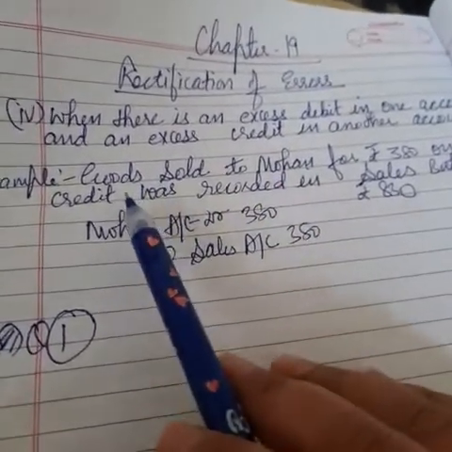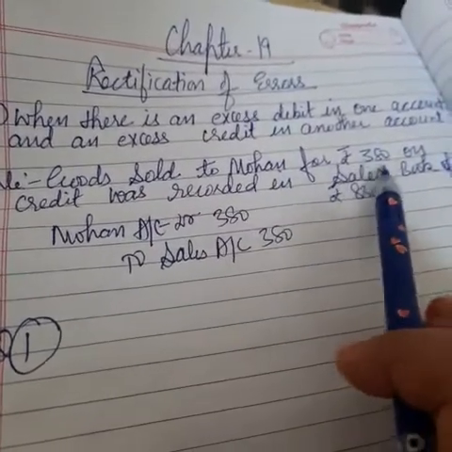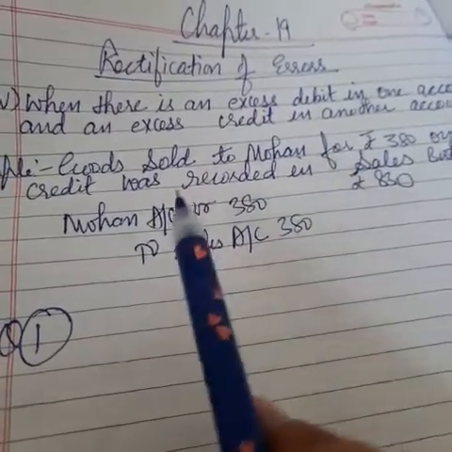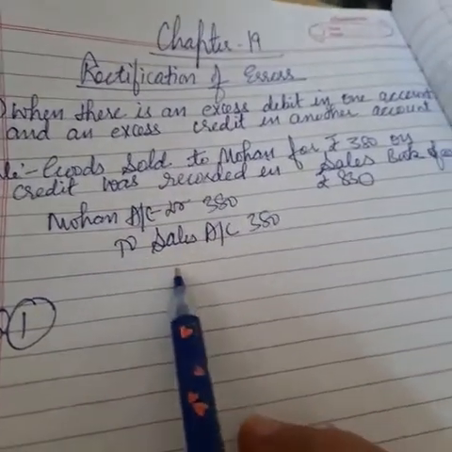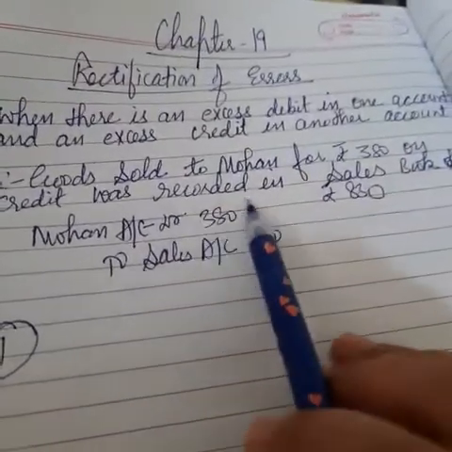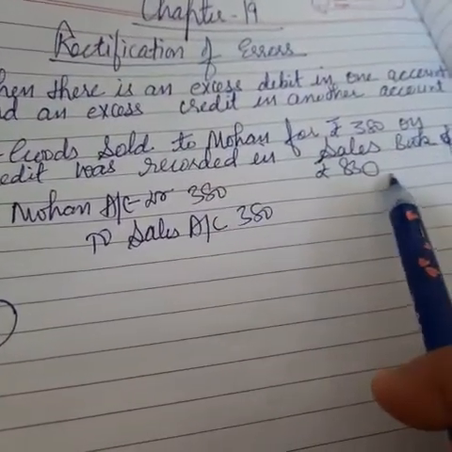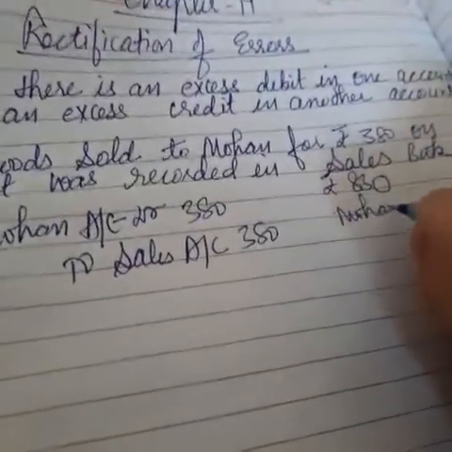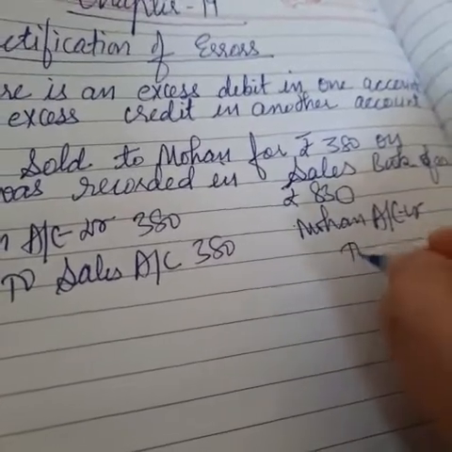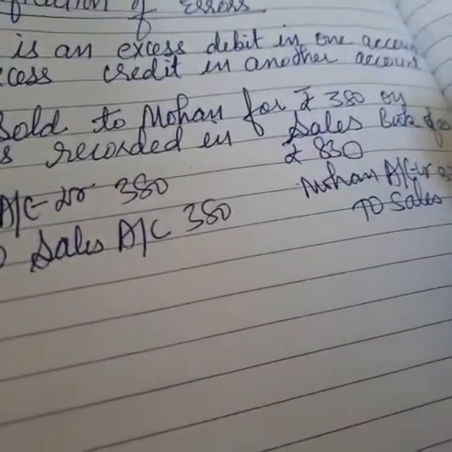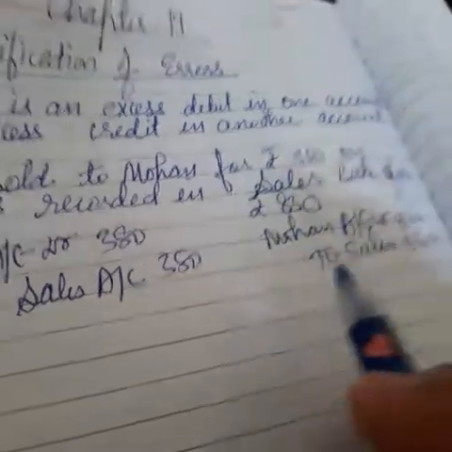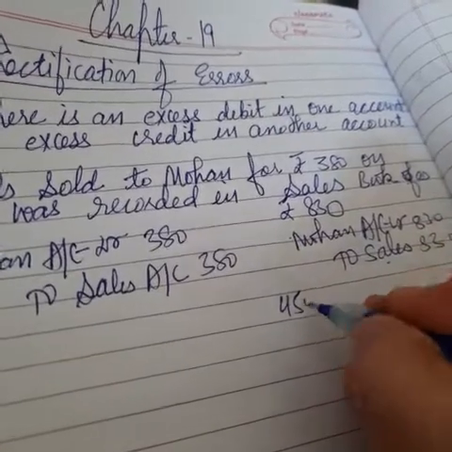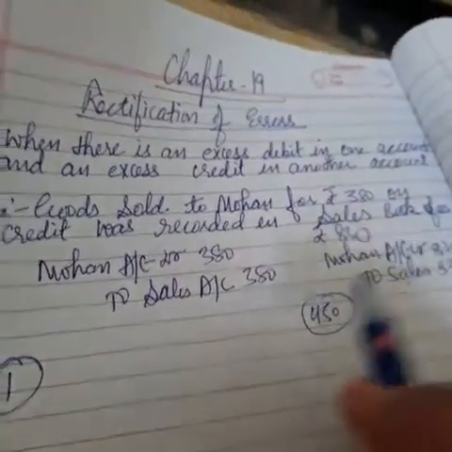See the example here. Goods sold to Mohan for rupees 380 on credit. So when we sell goods to any person, meaning debtor, on credit, then the journal entry is debtor account debit to sales, right? But we have wrongly recorded in our sales book as rupees 830. Meaning we have passed the wrong entry, that is Mohan account debit to sales with 830. Right? It means we have wrongly debited as well as credited rupees 450. Right? Now what we have to do?